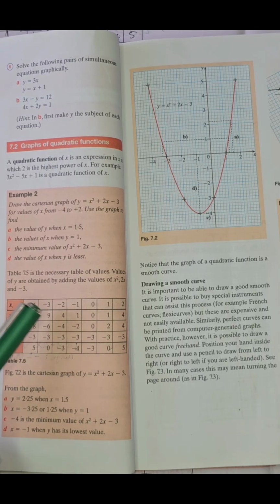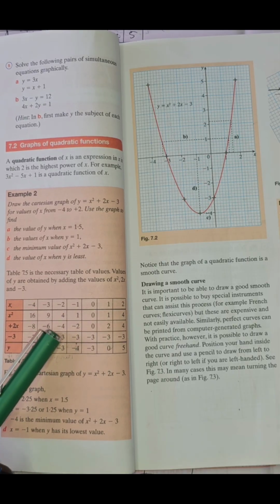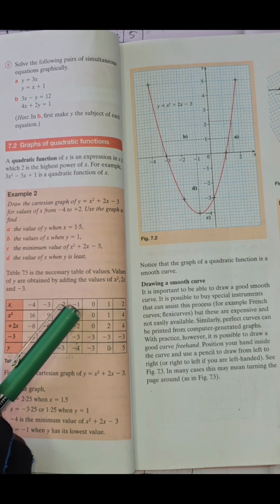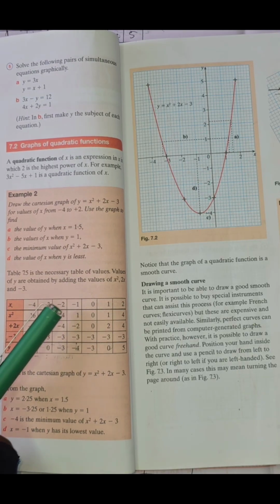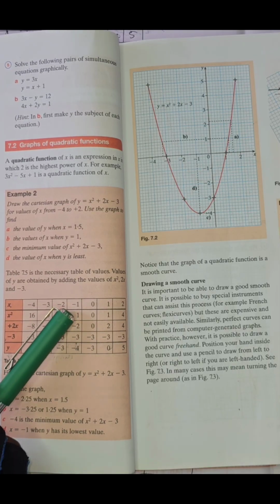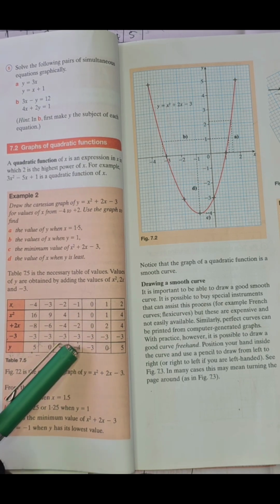So let's go to the next one, minus 2. Minus 2 squared is 4. 2 times minus 2 is minus 4, plus a constant. So 4 minus 4 is 0. 0 minus 3 is minus 3. Let's go to the next one. When x is minus 1, minus 1 squared is 1. 2 times minus 1 is minus 2, plus a constant. So 1 minus 2 is minus 1. Minus 1 minus 3 is minus 4.